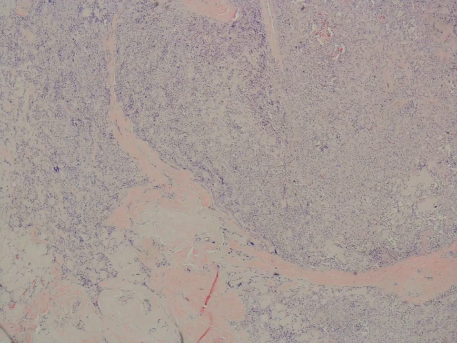Microscopically, you see the proliferation of malignant thyroid cells forming small follicular proliferations in a very bizarre growth pattern. In the background, there's all this pink eosinophilic material, which represents the amyloid.